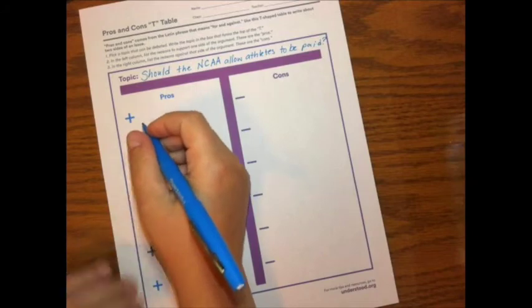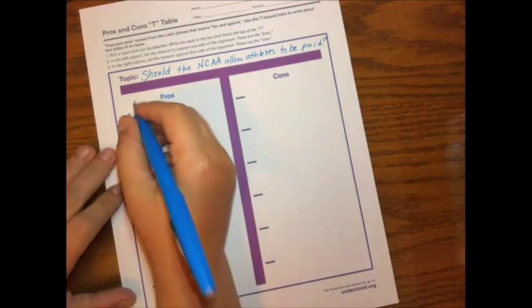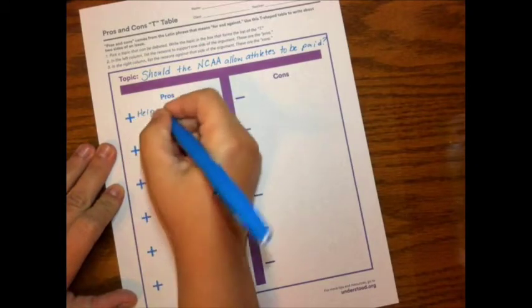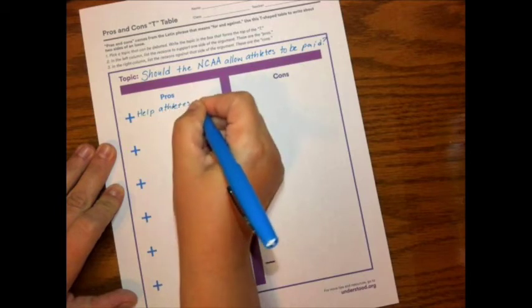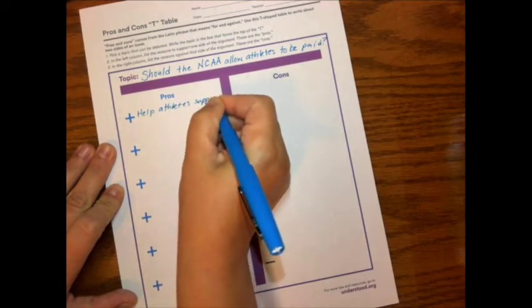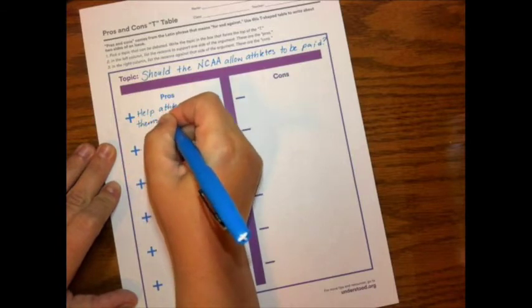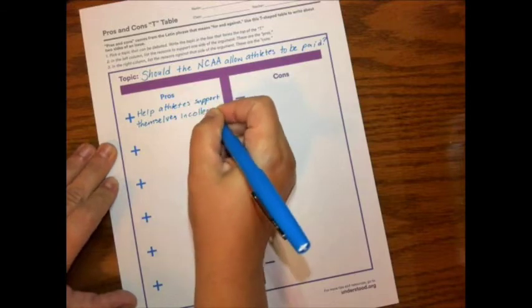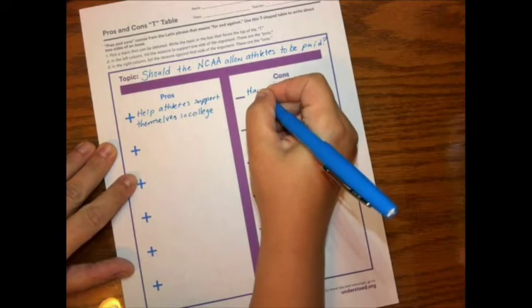So for pros, our question is, should the NCAA allow athletes to be paid? And for a pro, you could write down that it would help athletes support themselves. For the con, it would be hard for small schools to pay the same as big schools.